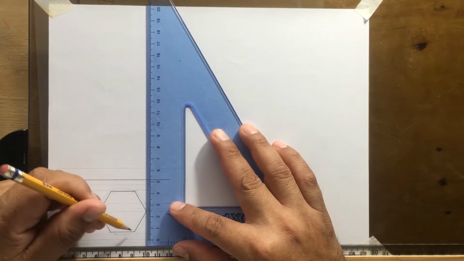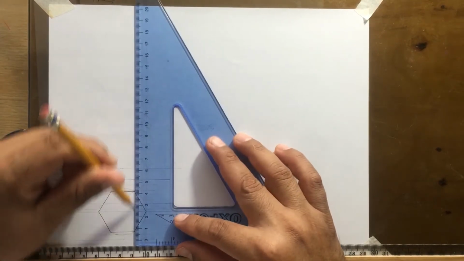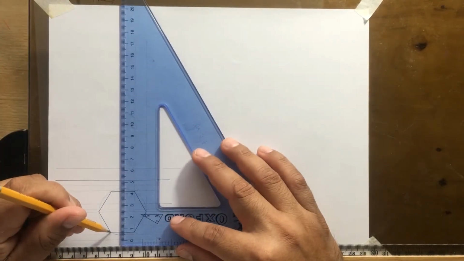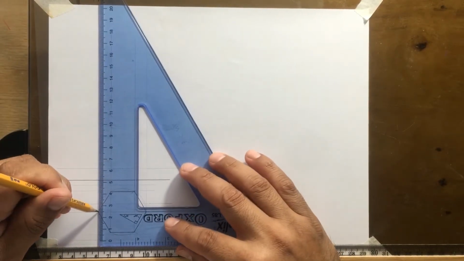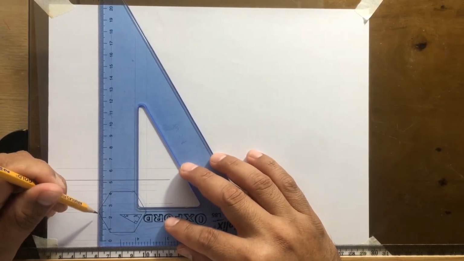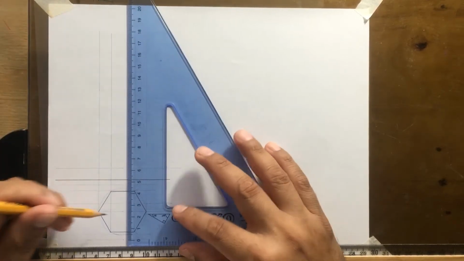I'm using construction lines. And the center.